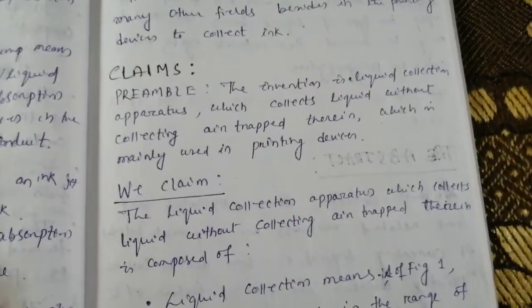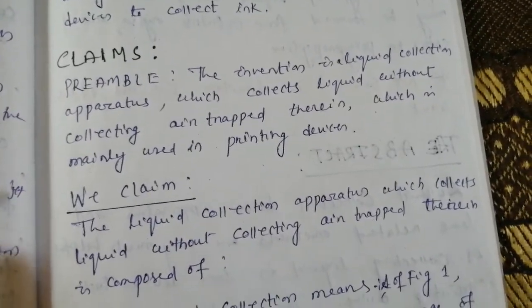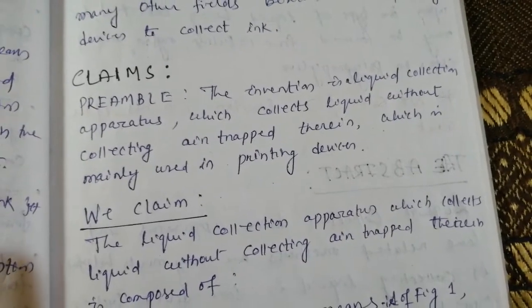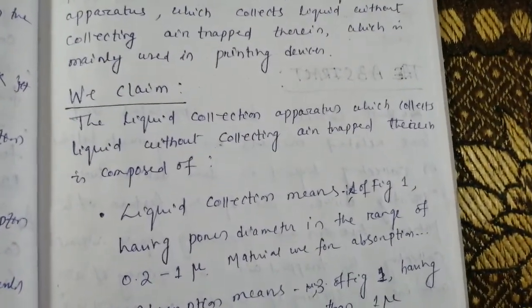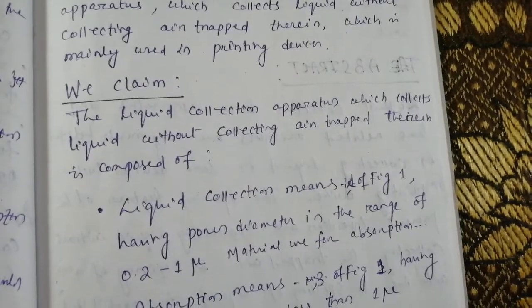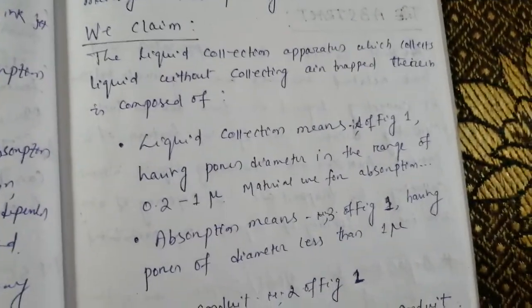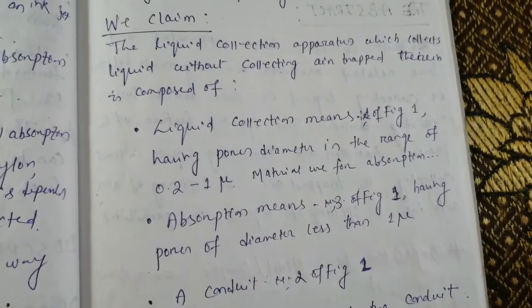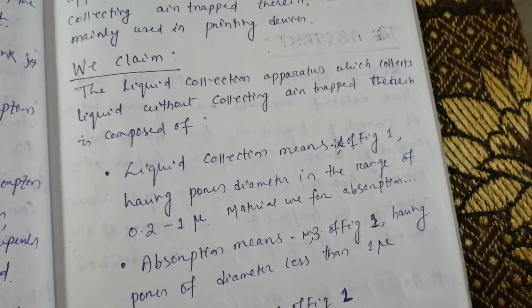Okay. Claims. So it will start with the preamble first. The preamble here is the invention is a liquid collection apparatus which collects liquid without collecting air trapped therein, which is mainly used in printing devices. Fine. Now we claim the liquid collection apparatus which collects liquid without collecting air trapped therein is composed of liquid collection means, that is of figure 1 having pores diameter in the range of 0.2 to 1 micron.